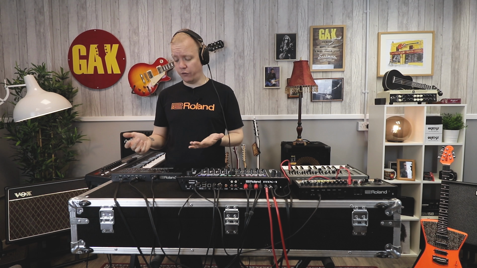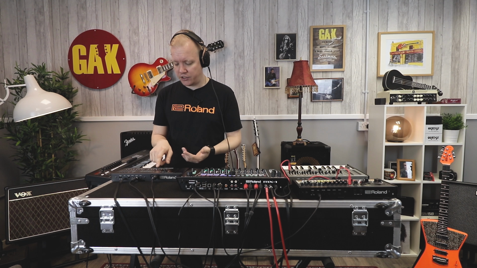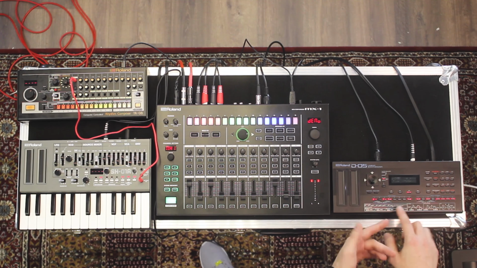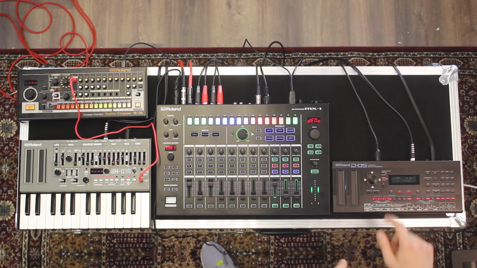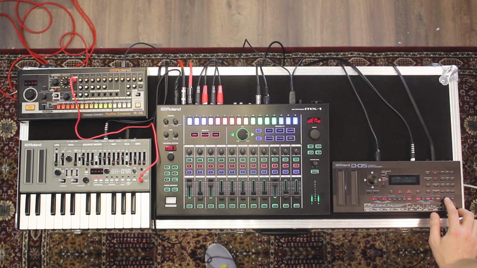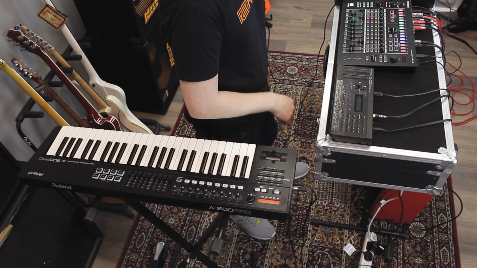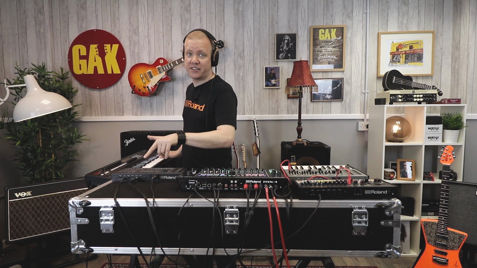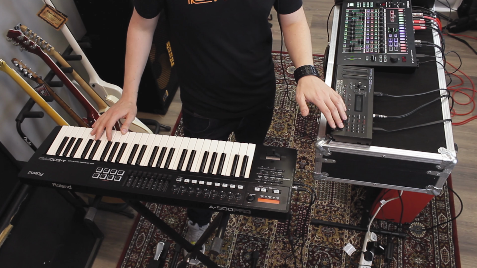You can have up to 64 steps. We currently have 16, so we also have switches here for each single step, and we can mute different steps and see what happens. And of course, it's really easy to add new steps by just holding a step and pressing anything you want on the keyboard.